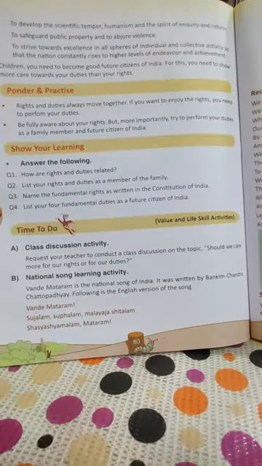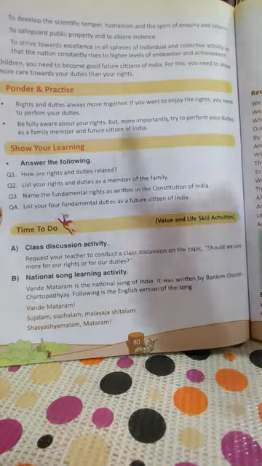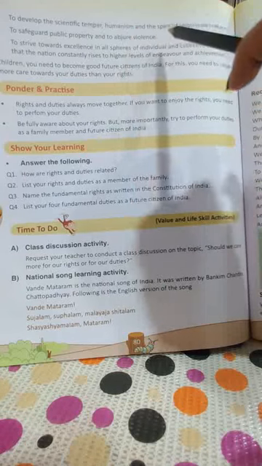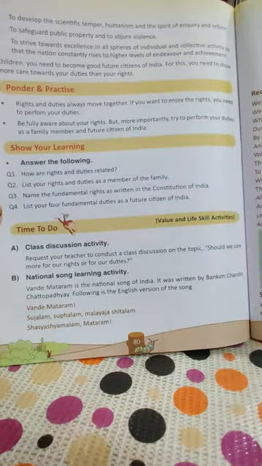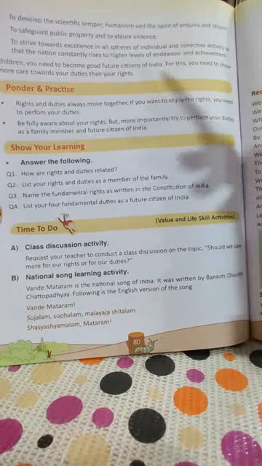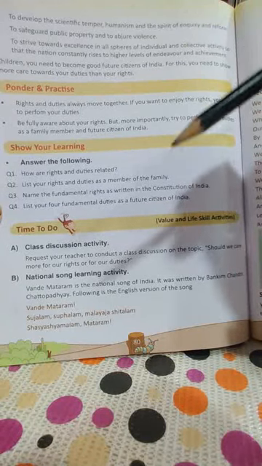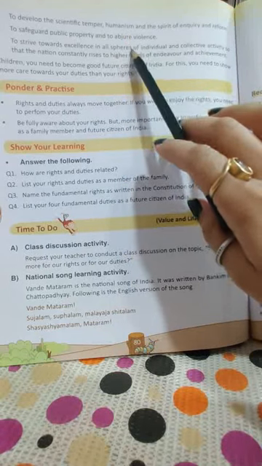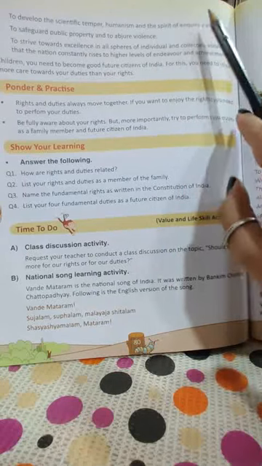Now next is to develop the scientific temper. Scientific temper is a kind of logical temper, as in you should see things with logic. Humanism, you think about humanity while thinking about something. You should not have the temper like, these things are not making any changes in my life, so I don't care. These are not the duties, these are not your national duties. There should be a sense of humanism and the spirit of inquiry and reform.